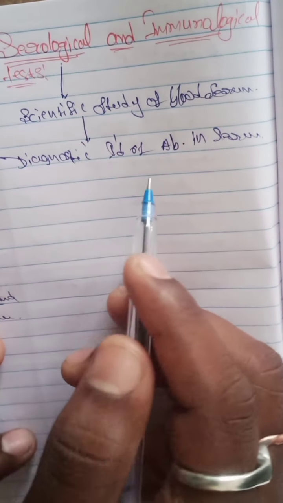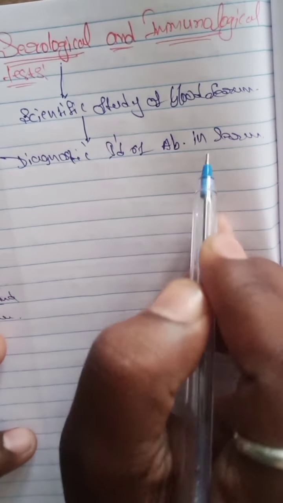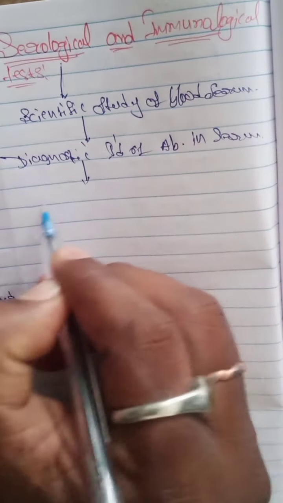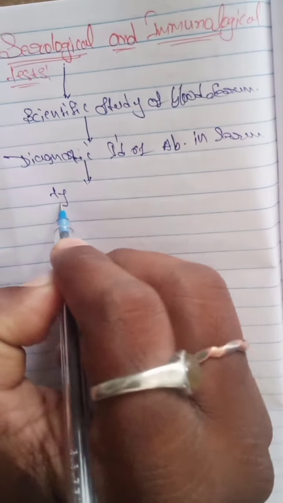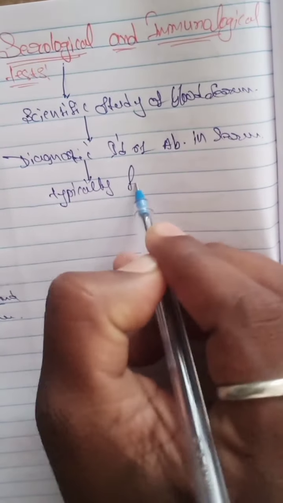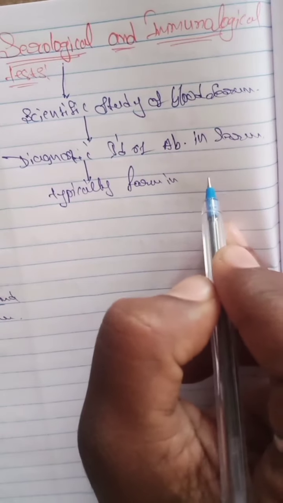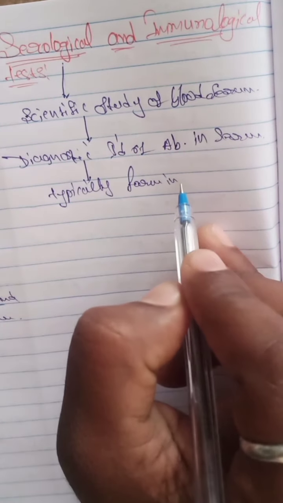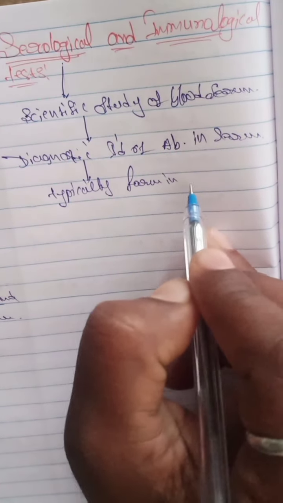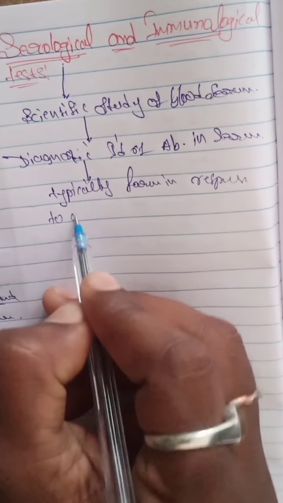Such antibodies are typically formed in response to an infection.